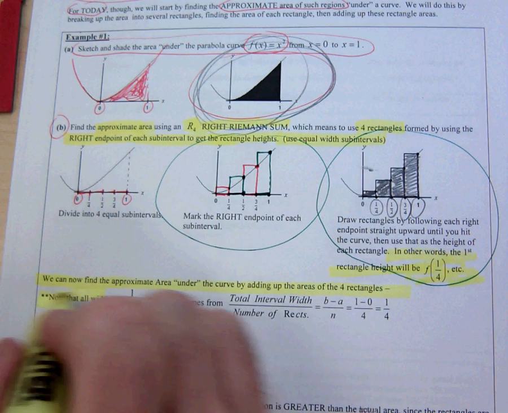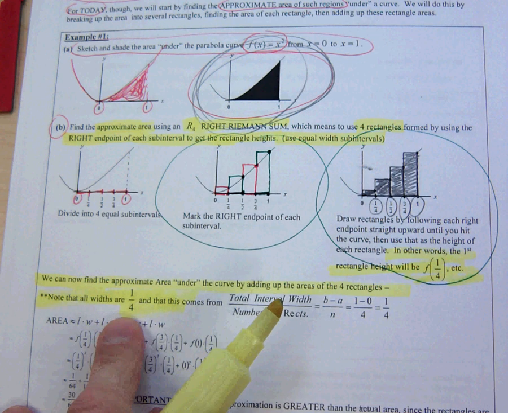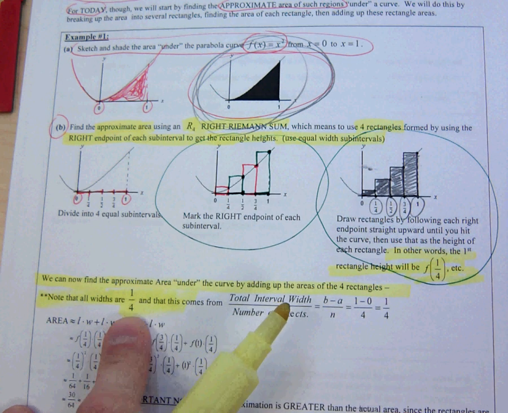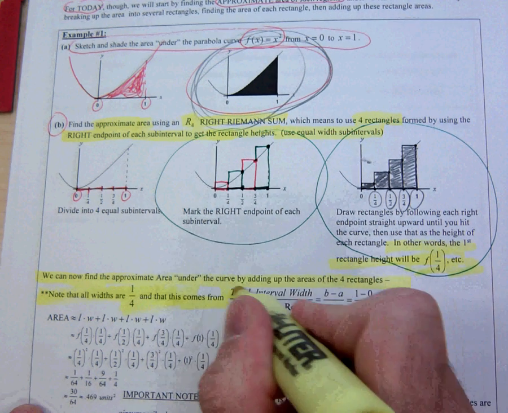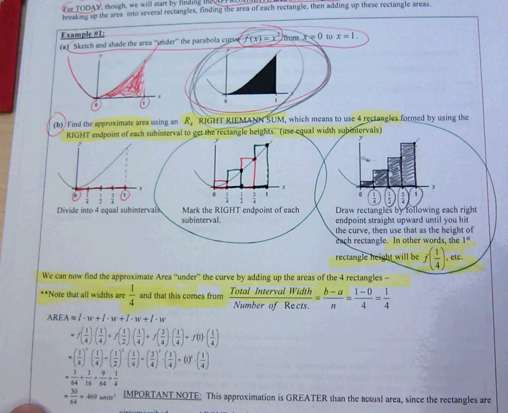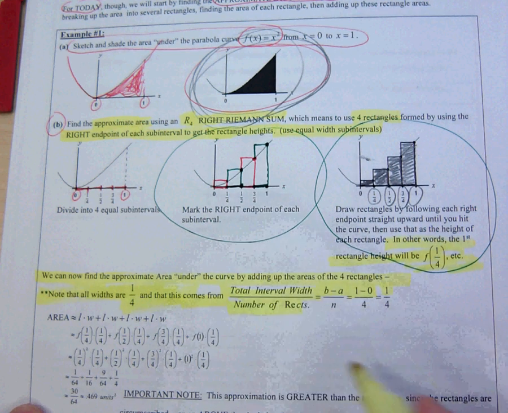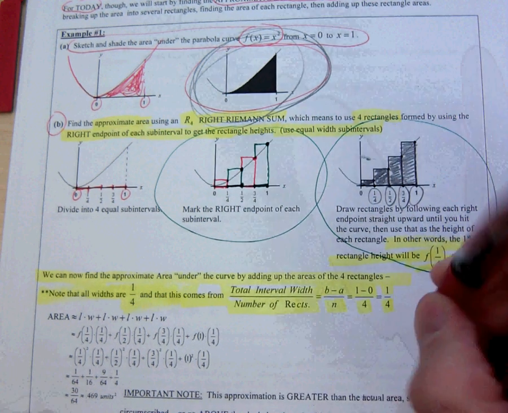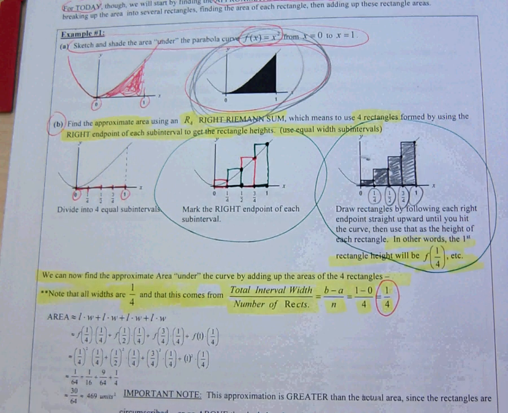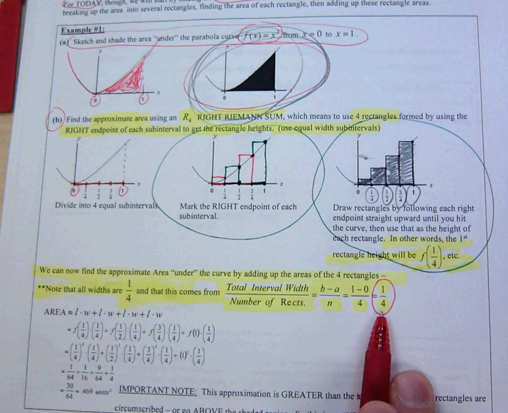And again, I just want to make a note about the fact that the widths of the rectangles or subintervals are all 1/4. And one way we can get that is by taking the total interval width, which is your b minus your a, which is 1 minus 0, which is 1, and then divide by the number of rectangles, n, which in this case is 4. And so that's another way you can get the width. You could see it on the graph, but this is mathematically how I can get the width of each subinterval or of each rectangle.